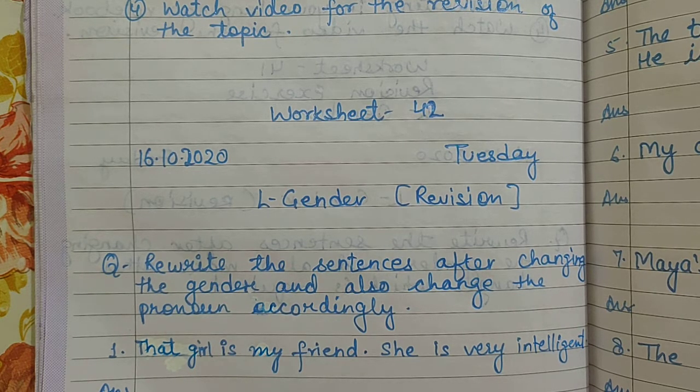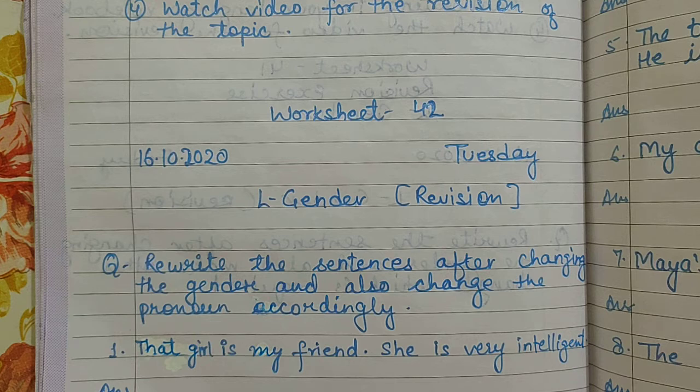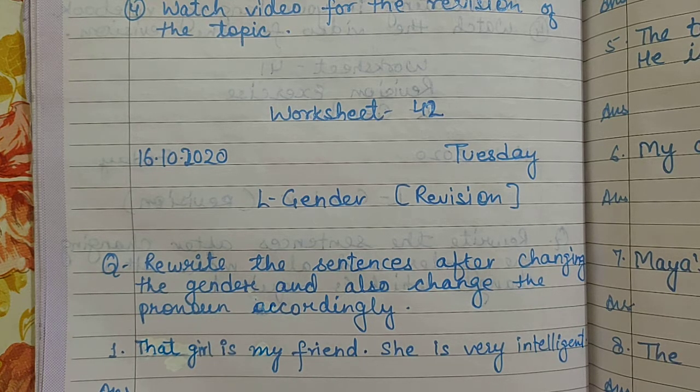Now what is a masculine gender? The names of all male persons or animals are known as masculine gender: man, boy, uncle, son, brother, king, lion. So all these words tell us that we are talking about a male person or a boy. Male means boys. In simple language you can take it that male means boy. So masculine also means all the boys come in the category of masculine gender.